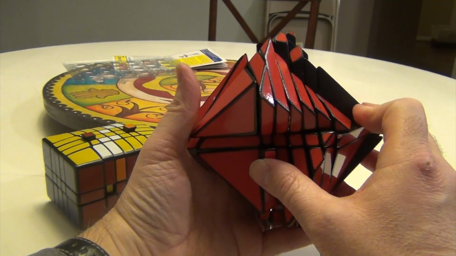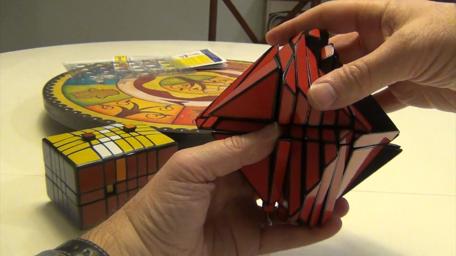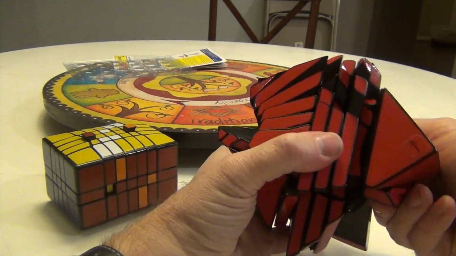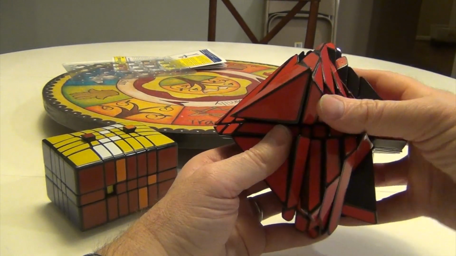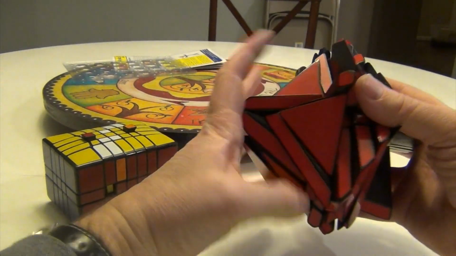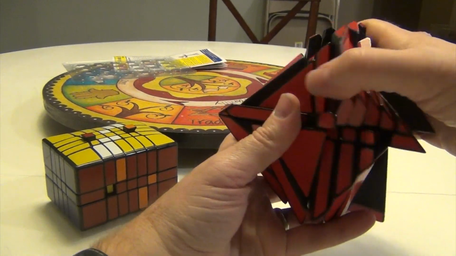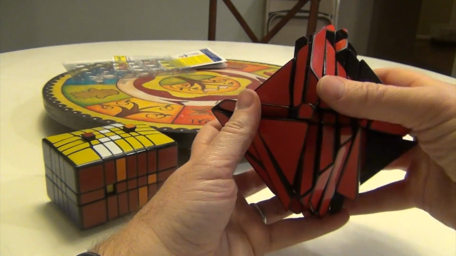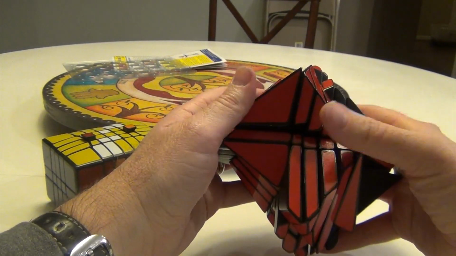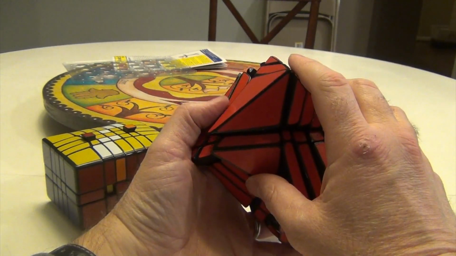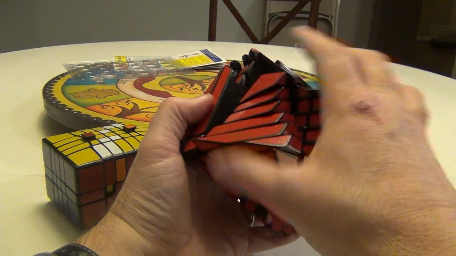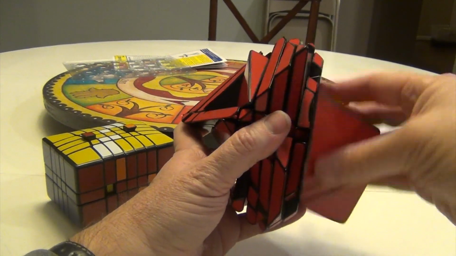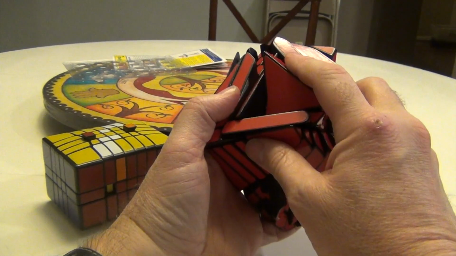2F, 2F. Then we go U, 2R, UI, 2L, U, 2R, UI, 2L. This will come across like thus, and this whole thing will move like such, and this will move back like this.